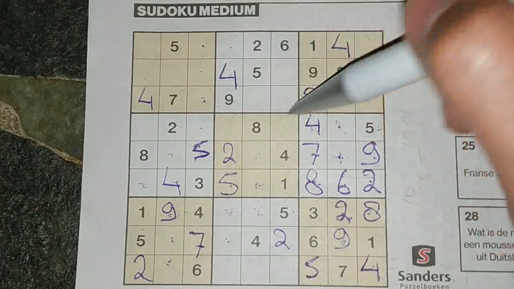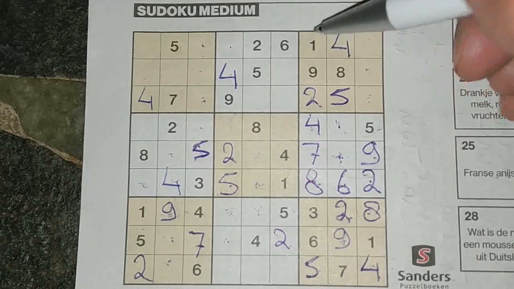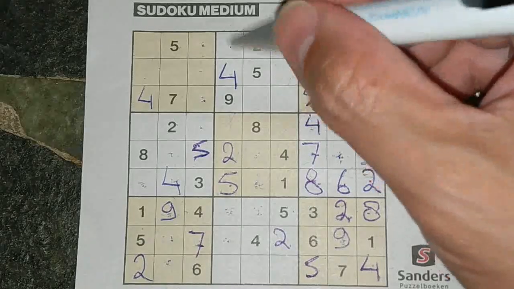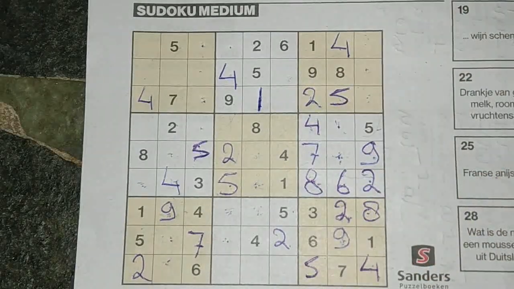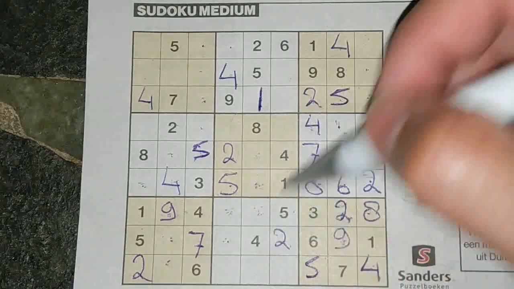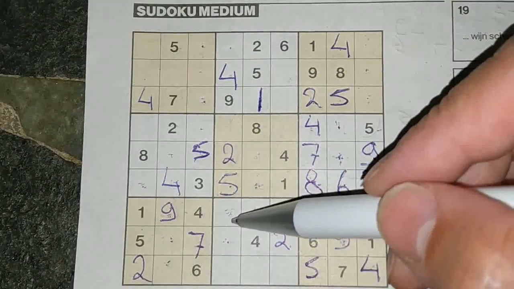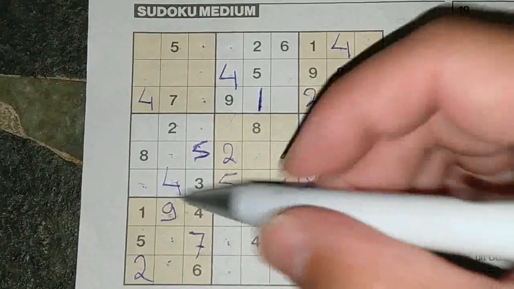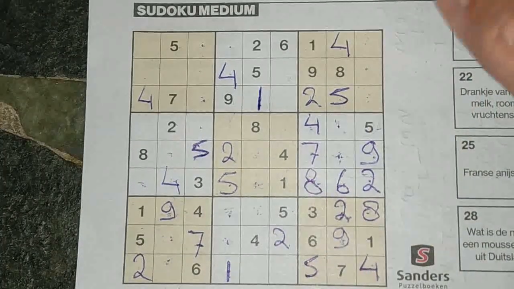Yes, in this big square, one of the missing numbers is a 1. I see here a 1, so no 1 there. I see here a 1, so no 1 there. Only place for 1 should be here. So we have a 1 in the middle column, so we have a 1 in the column next. This column, the only 3 places for a 1 should be here, there, or here. But I see here 1, no 1 there. I see here 1, no 1 there. Only place for 1 should be here.